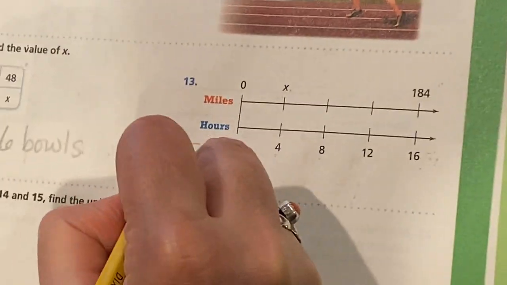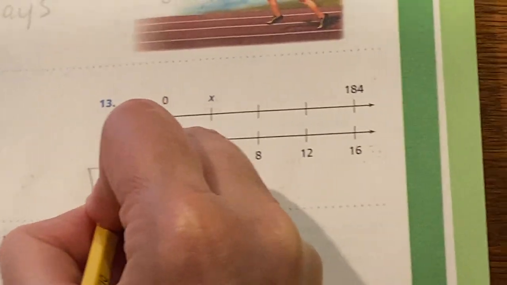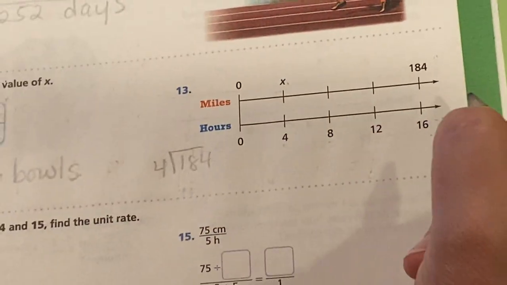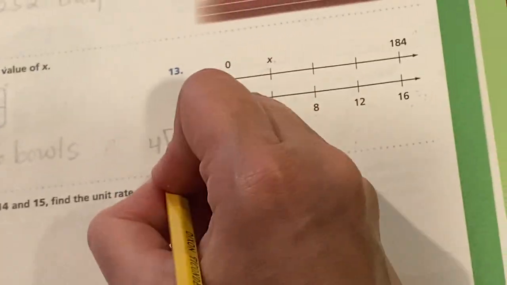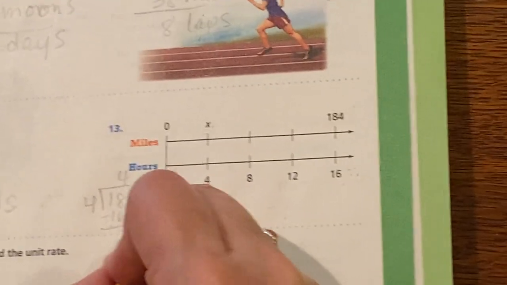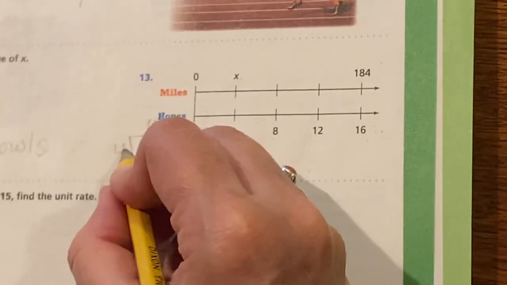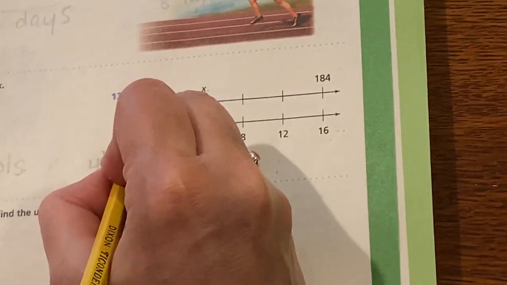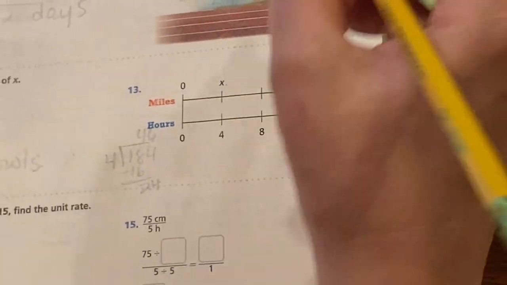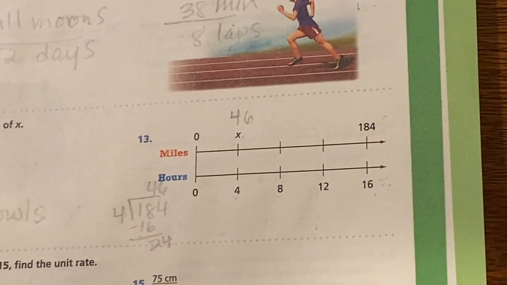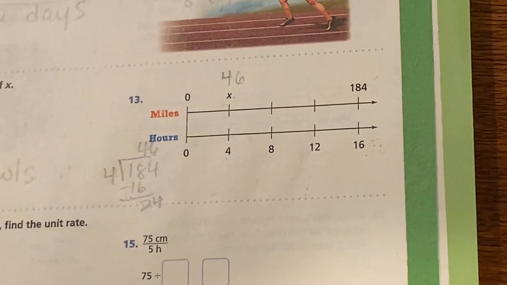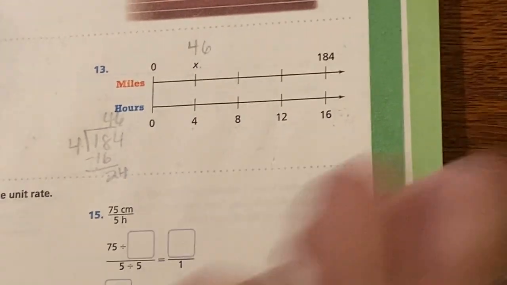Let's try that. 184 divided by 4. Let's see, 4 goes into 18 4 times, that's 16 with 2 left over. Bring down the 4. 4 will go into 24 6 times, so 46. Okay? All right. Let's take a look at the next section here.